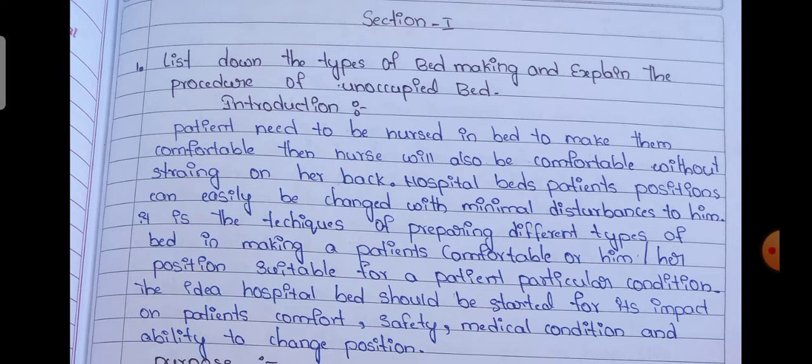List the types of bed making and explain the procedure of the unoccupied bed. So this is the introduction. This is like a practical record. Whatever I am giving, you have to write exactly in the practical record before appearing for the practical examinations. For writing it you may get the 5 marks.